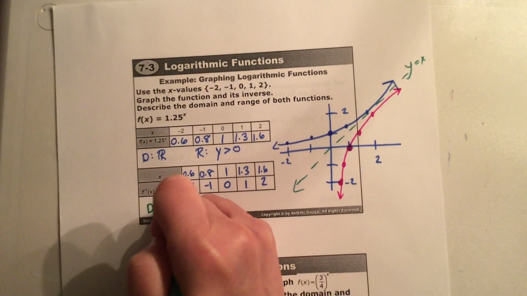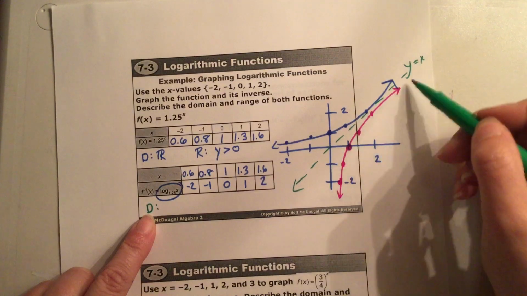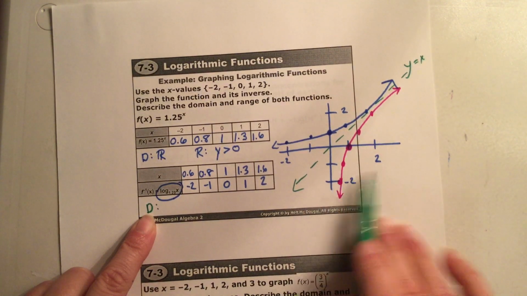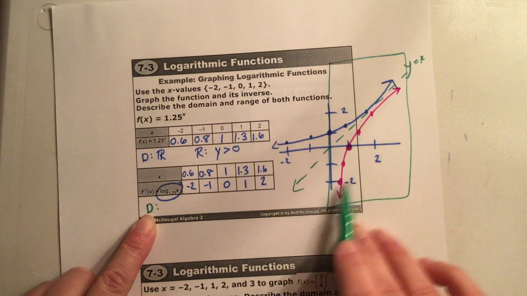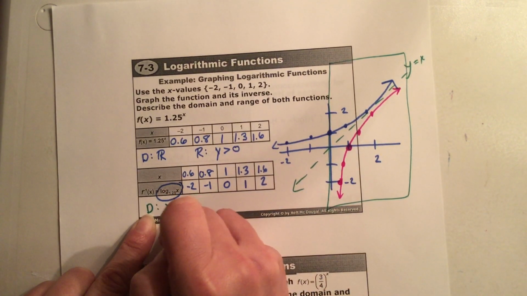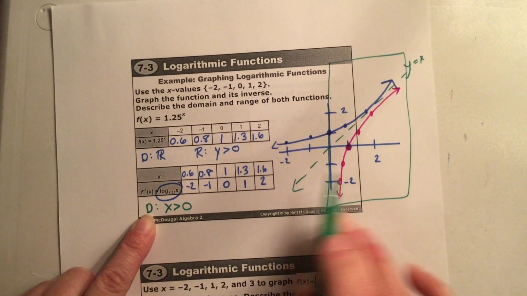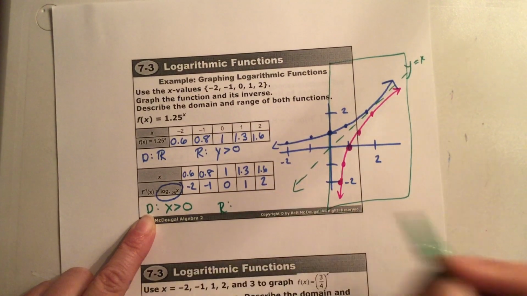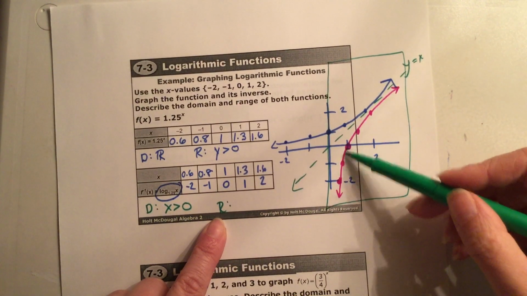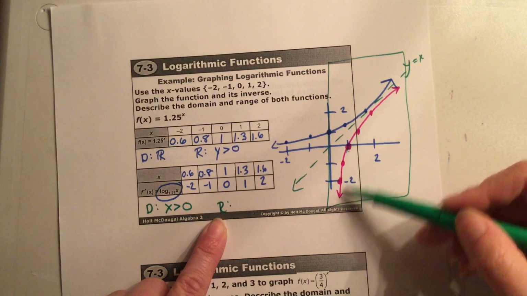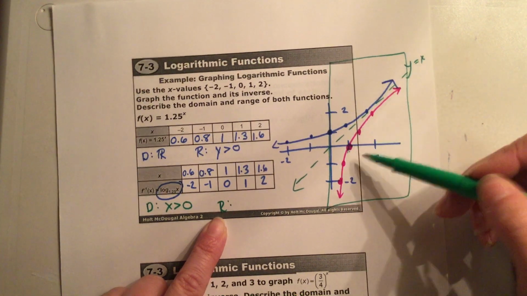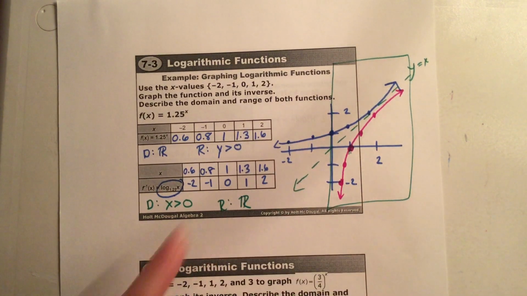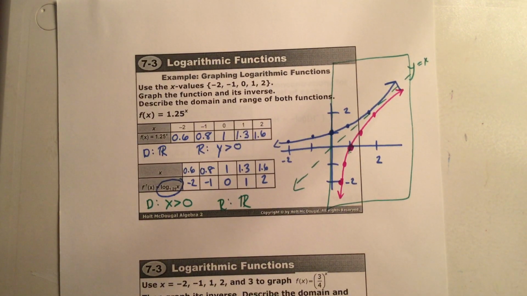The domain, if I look at the domain of just the inverse graph, this graph stayed only to the right side. It only stayed in quadrants 1 and 4. So my x values were always greater than 0. I never went to the left side of the graph. If I look at the range, the y values, I'm below the x-axis, so I have negative y values. I have 0 for y values, and I have positive y values. So your range ended up being all real values.